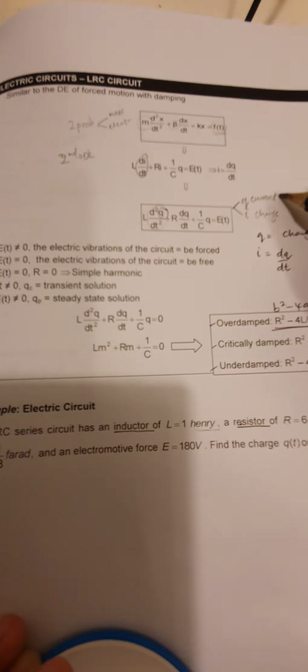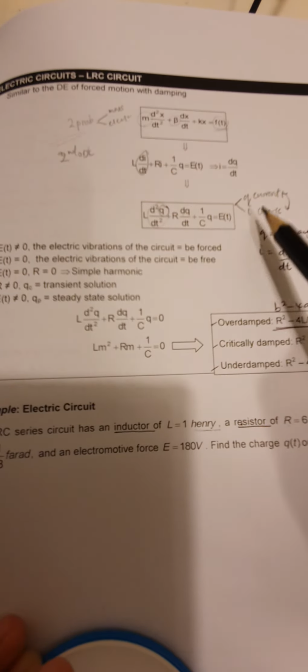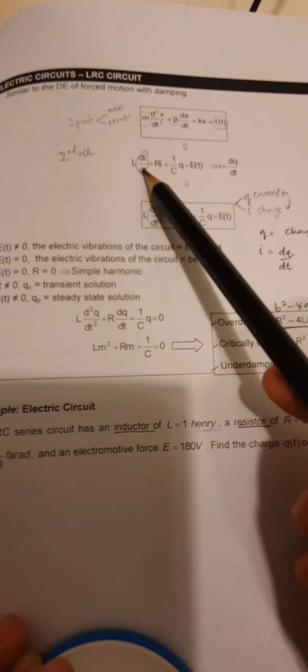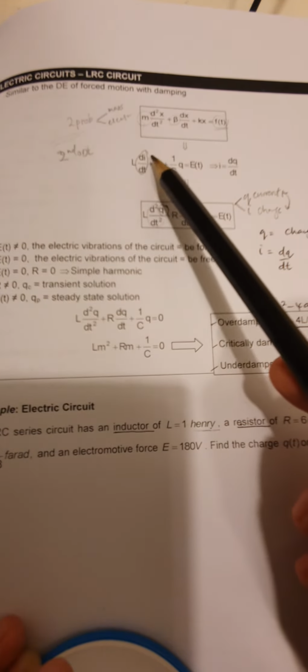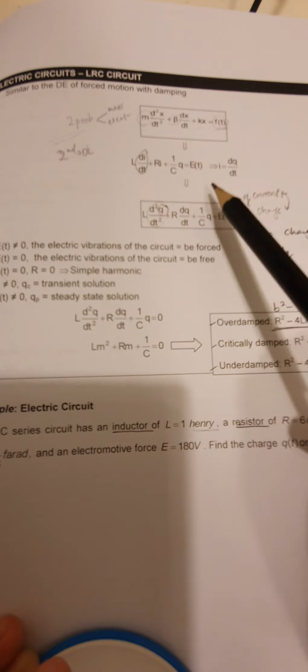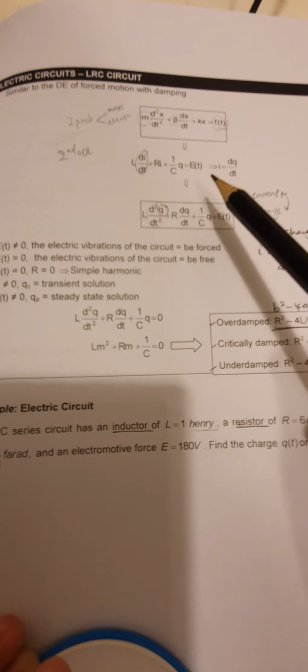Okay, ini saya tukar. So q is for charge, i is for current. So kalau diberi current, you can use this formula: L di/dt plus Ri plus 1/C q equals E(t).